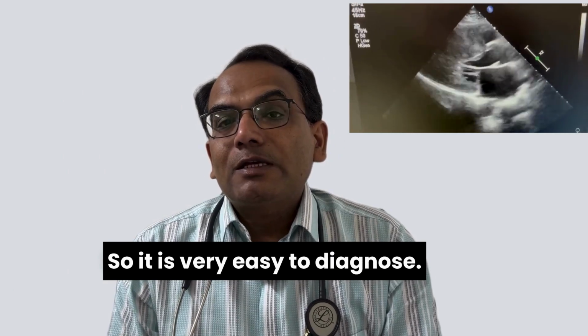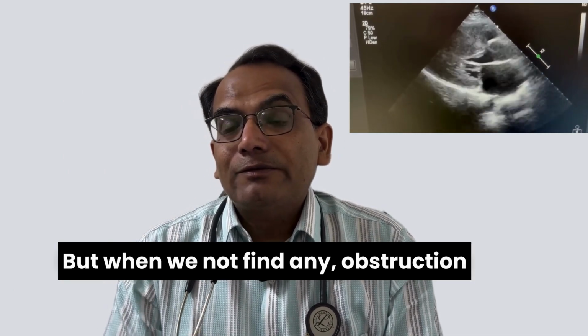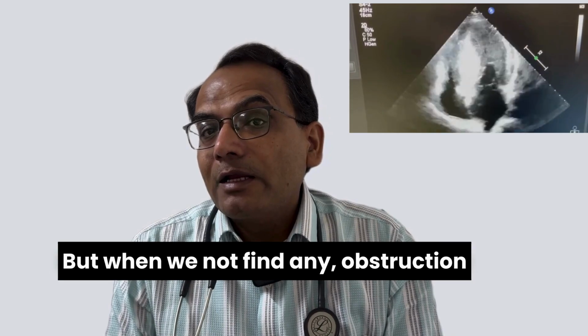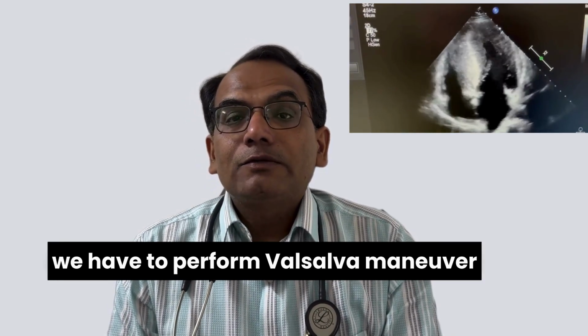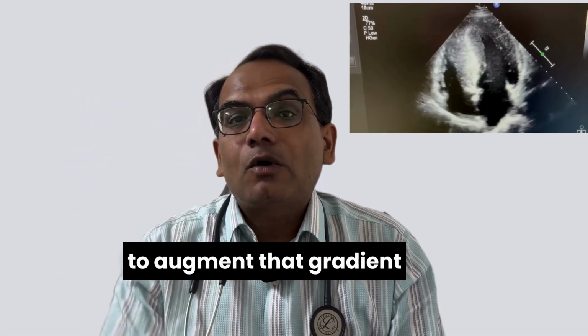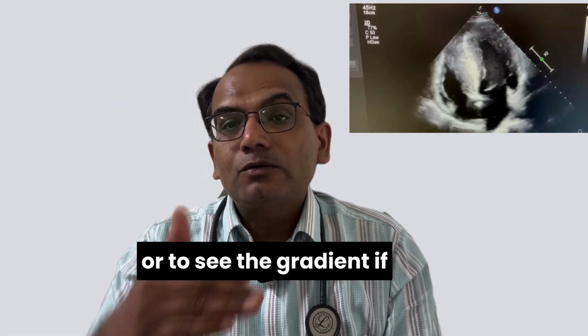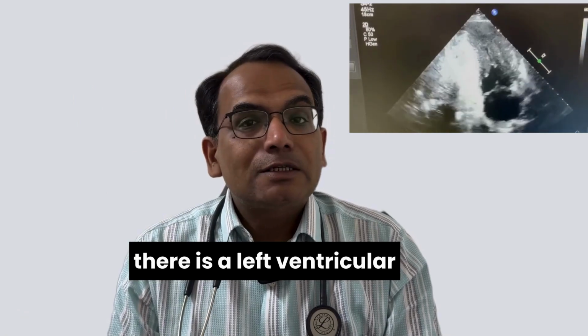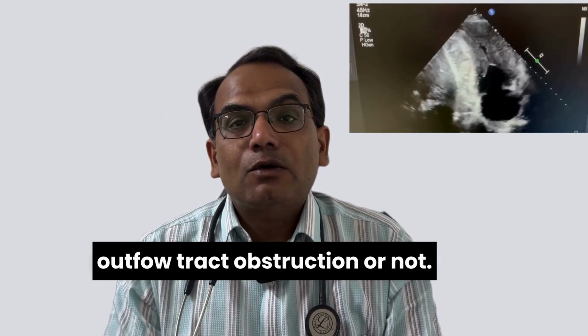So it is very easy to diagnose, but when we do not find any obstruction, we have to perform the Valsalva maneuver to augment that gradient, to see whether there is a left ventricular outflow tract obstruction or not.